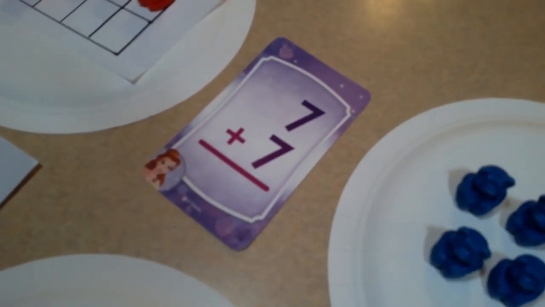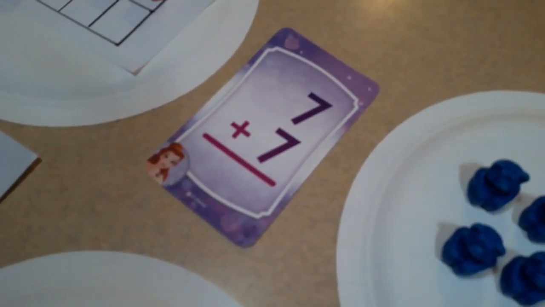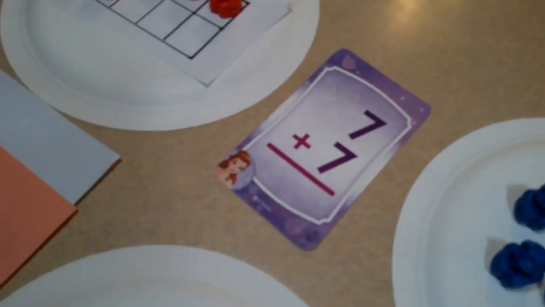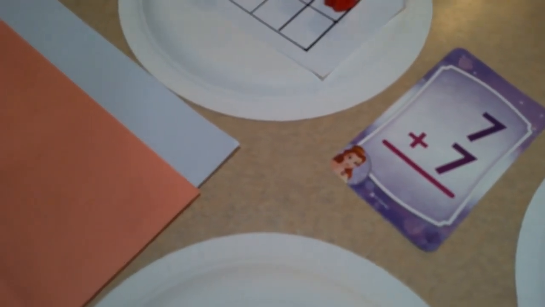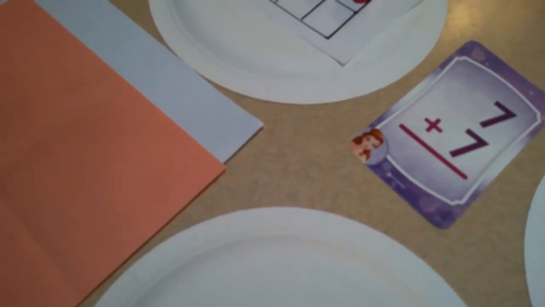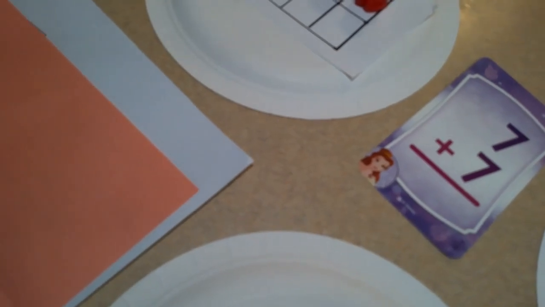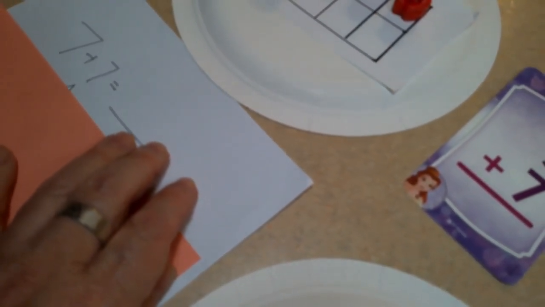Okay, Ping-chan, you're going to show the class how to add 7 and 7. So let's use our flow chart here. Okay, so what's the problem here? 7 plus 7 equals what?